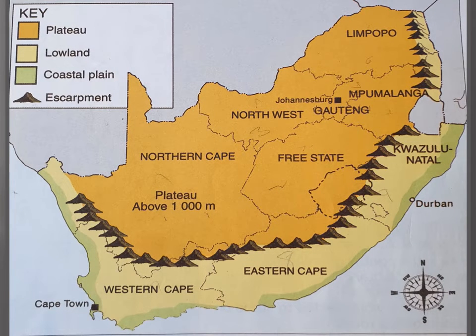Here's a map that's going to give you an idea. As you see, the orangey color is the plateau. That is the highest area. Lowland is in between the coast and the plateau. And then we get the coastal plain, which is all along the coast. Then we're going to see those little mountain peaks. That is our escarpment, that is separating the plateau from the lowland.